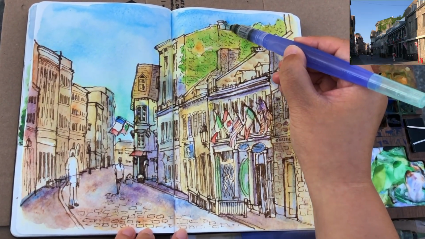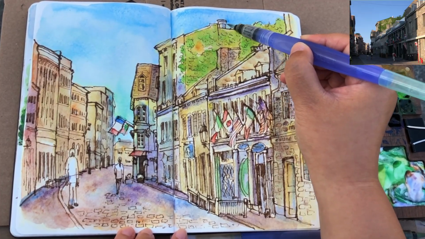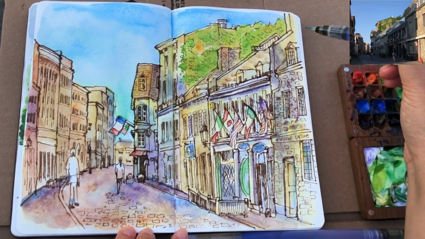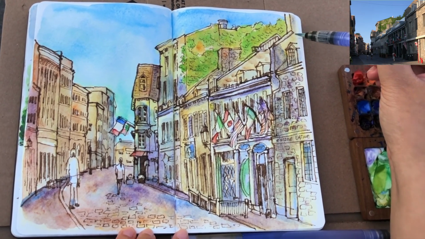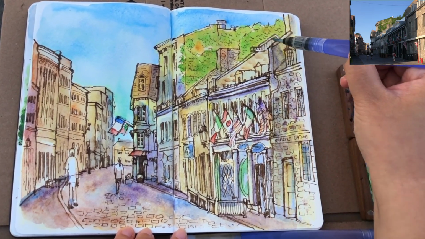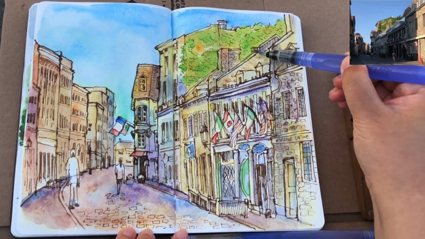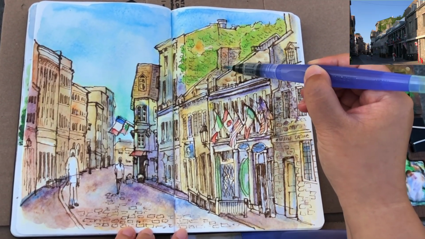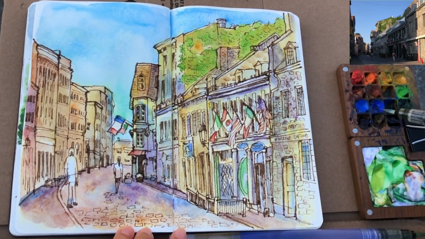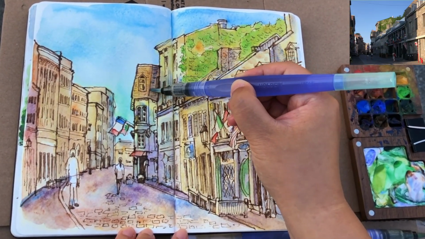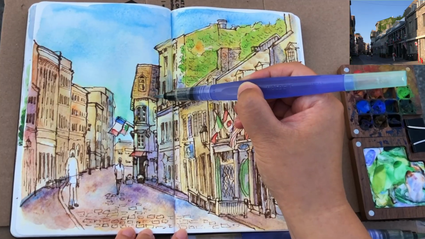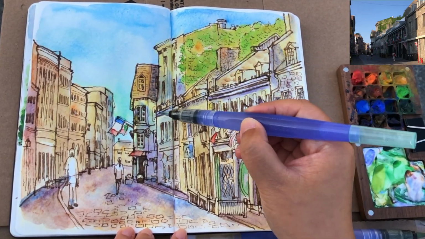And this little bit of blue violet on the chimney is careful. I'm leaving the left side unshaded because it's receiving more sunlight. Same for here, left side facing the sun. And yeah, some more blue violet to give this part of the roof a heavier tone.